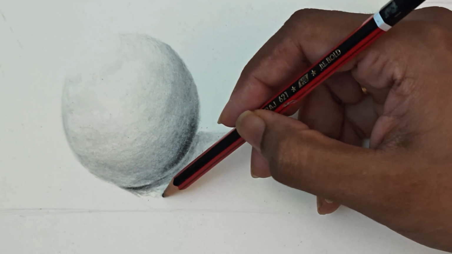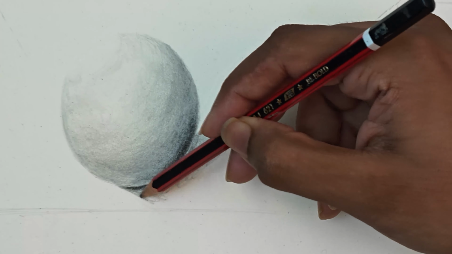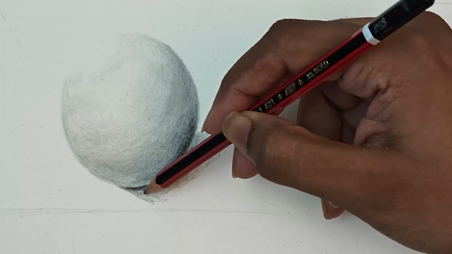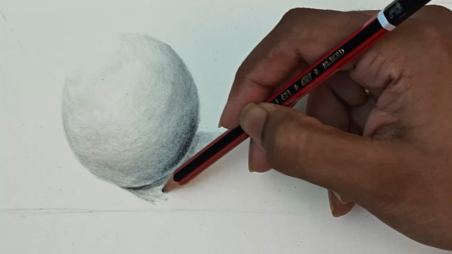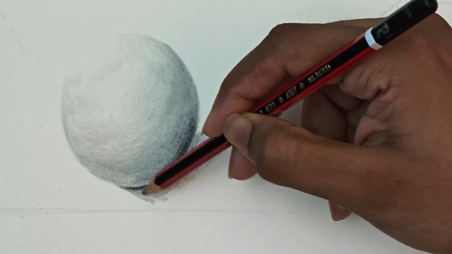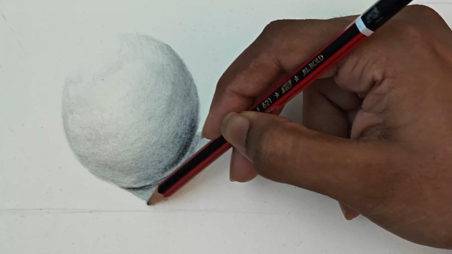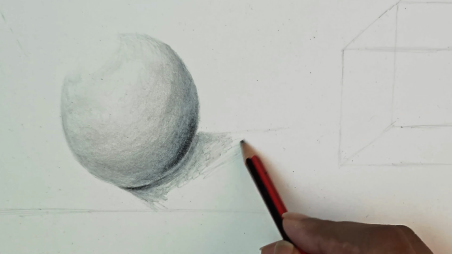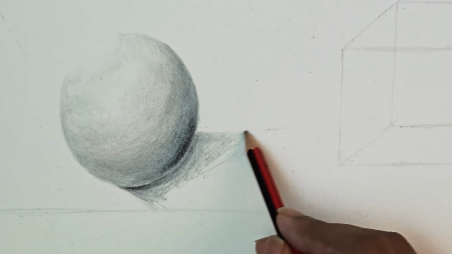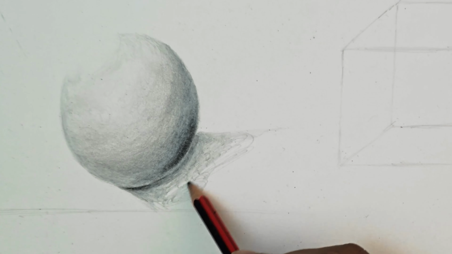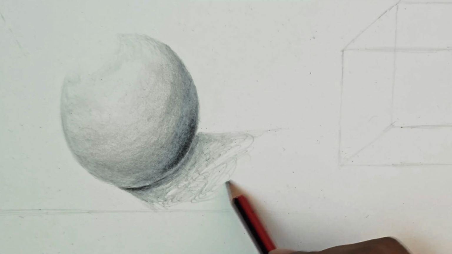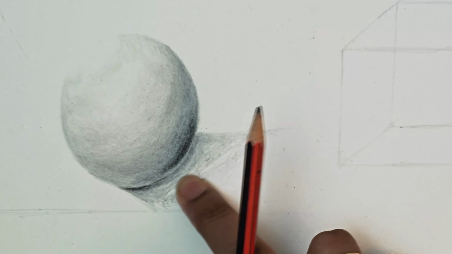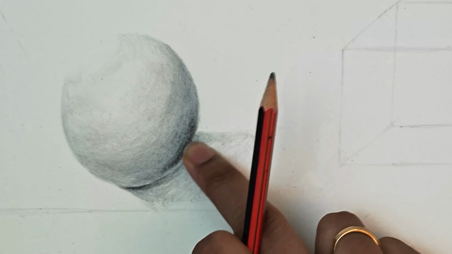In this case, you can see how we are switching the pressure we're putting on the pencil. If you have a blender, it's even better. I don't have it right now.